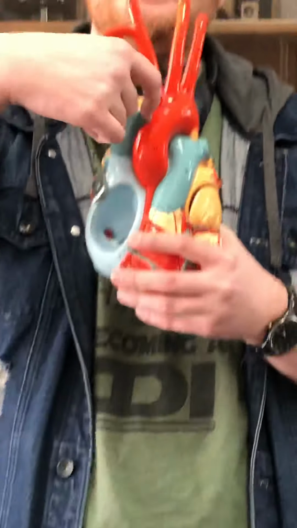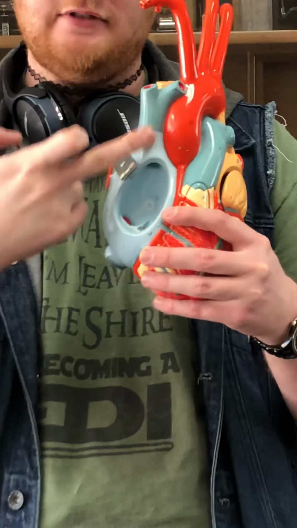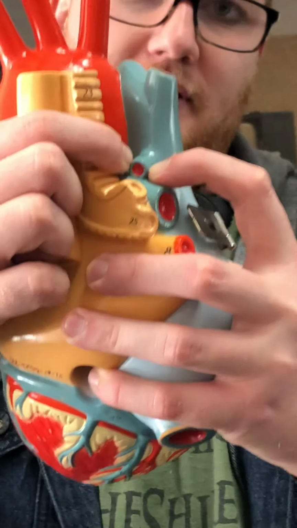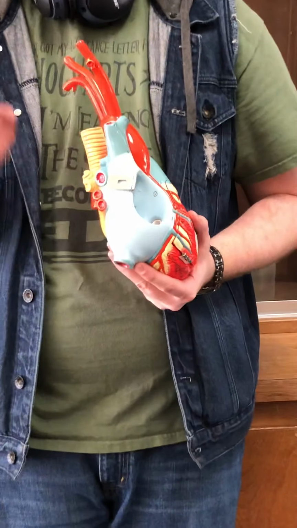Okay, so these two branches here are brachiocephalic veins. They dump into the superior vena cava, which is right there. Also dumping into the superior vena cava is this little vein right there, and that's called the azygos vein. It's going to become extremely irrelevant pretty soon.